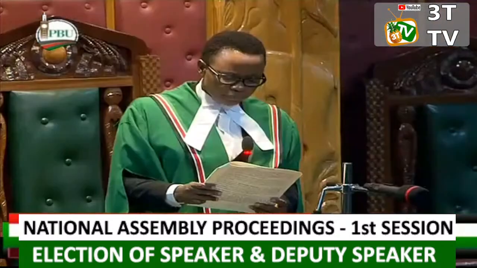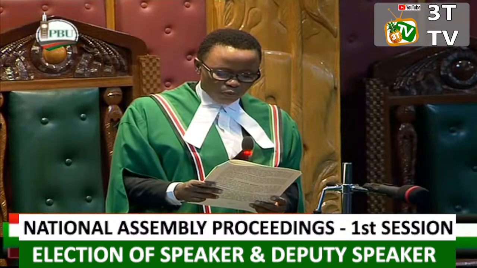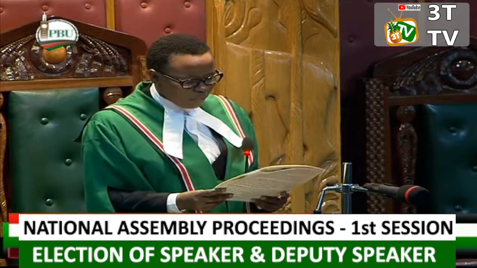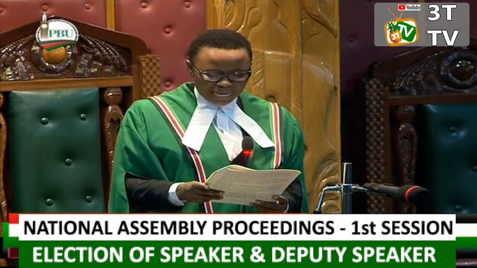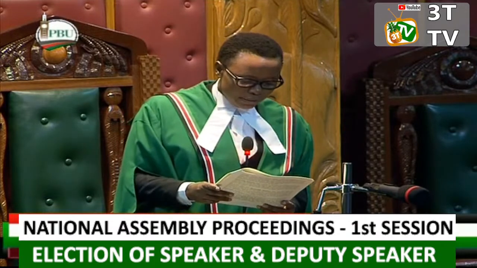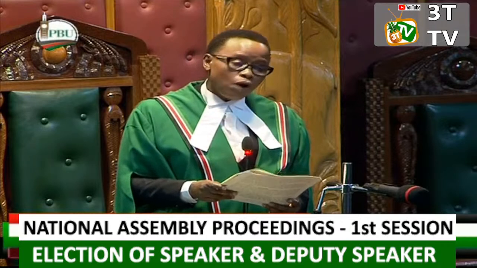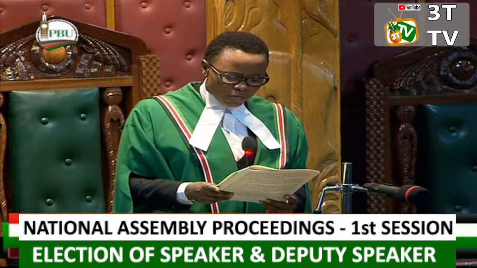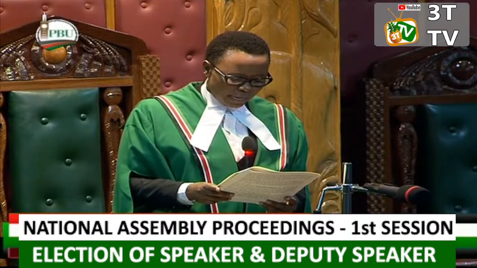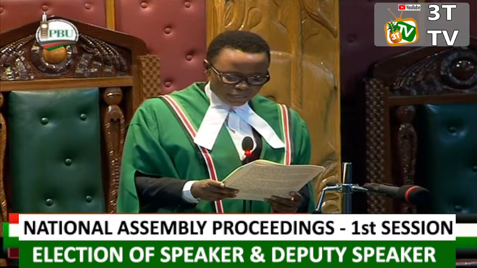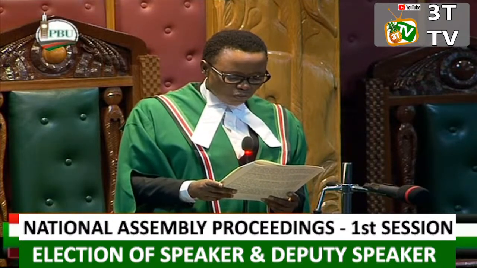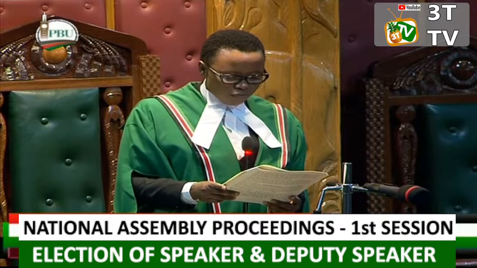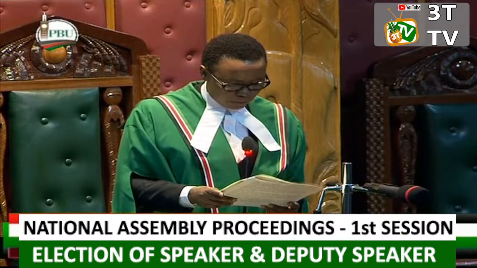Honorable members, Standing Order 6 provides as follows regarding the voting procedure where more than one candidate qualifies to stand for election as the Speaker. 1. The election of the Speaker shall be by secret ballot. 2. The clerk shall at the commencement of each ballot cause the ballot box, empty and unlocked, to be displayed to the House, and shall, in the presence of the House, lock the box, which shall thereafter be kept in the full view of the House until the conclusion of the ballot.